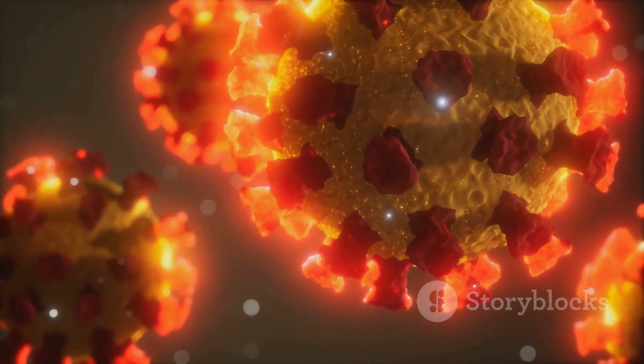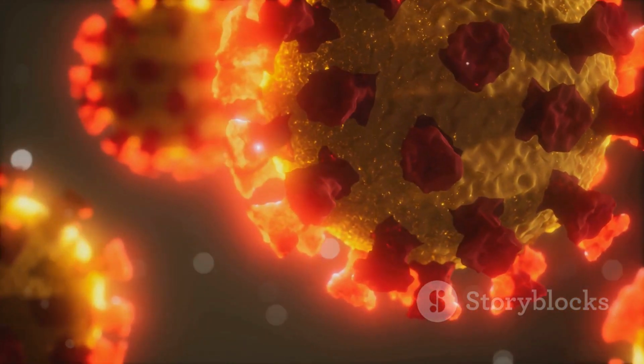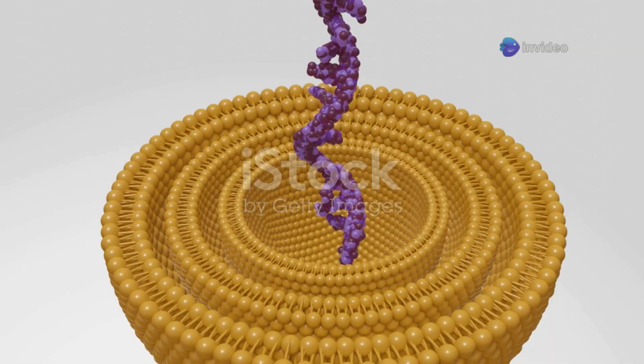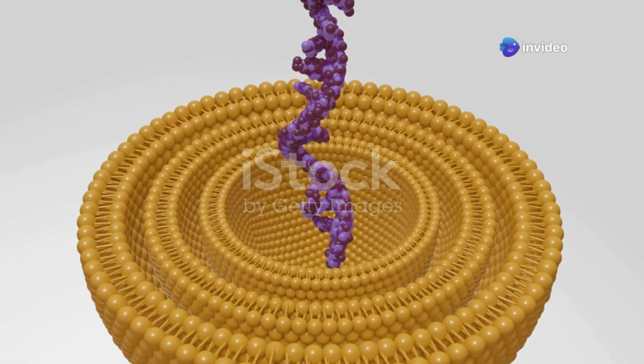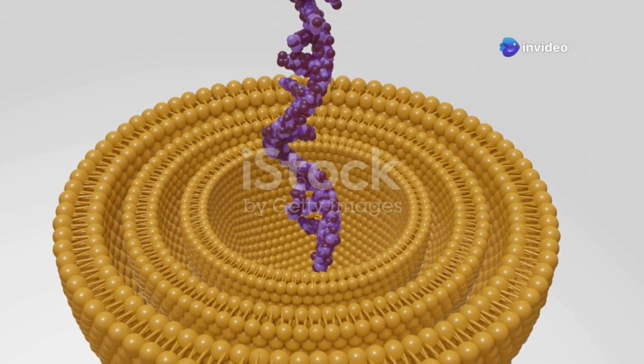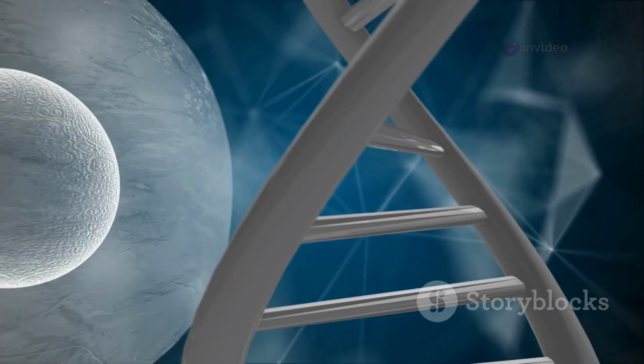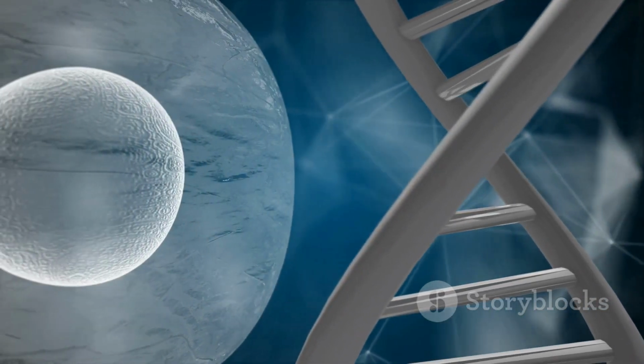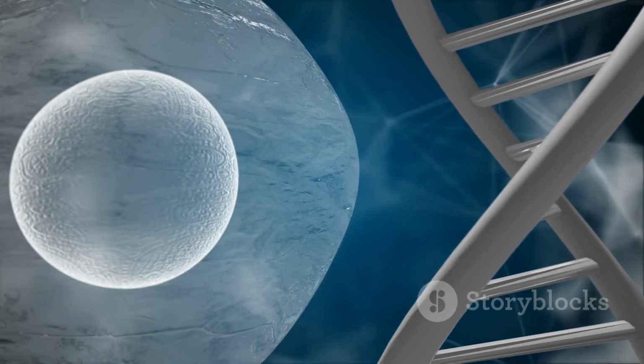Spliceosome disassembly and intron degradation. The spliceosome disassembles from the mature mRNA, and the lariat-shaped intron is linearized and degraded by cellular enzymes. The mature mRNA is then ready for export from the nucleus and translation into protein.